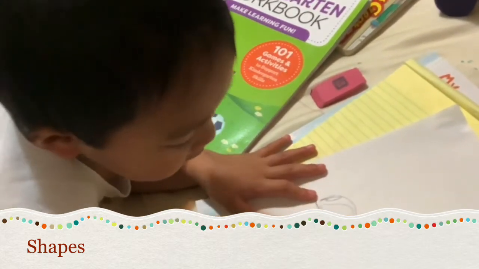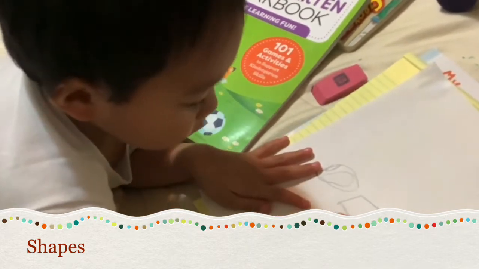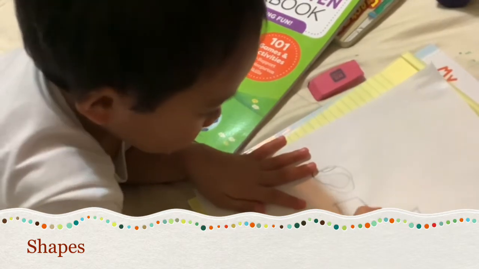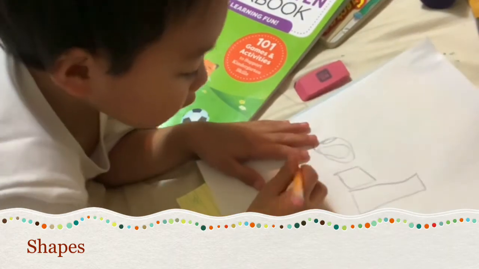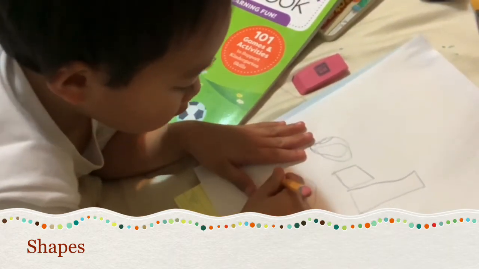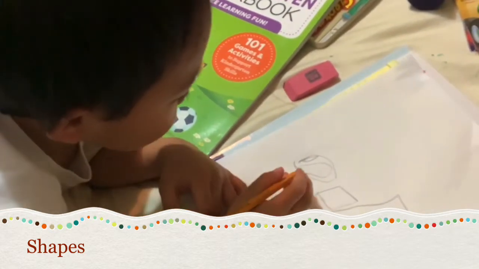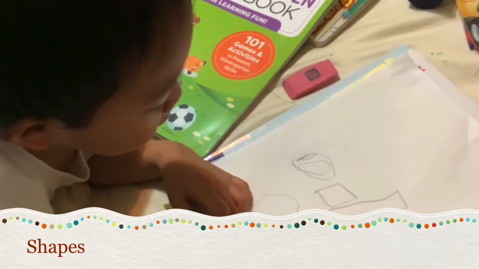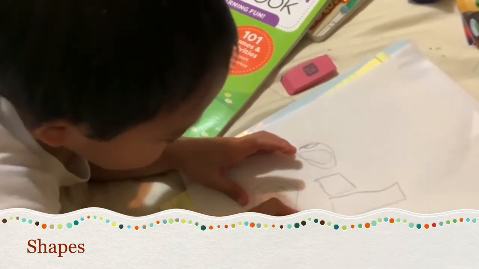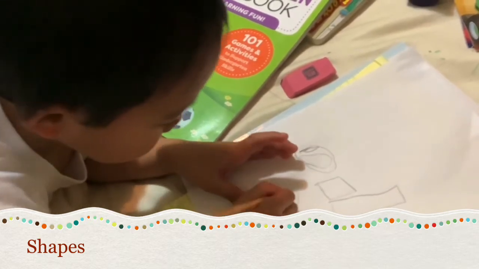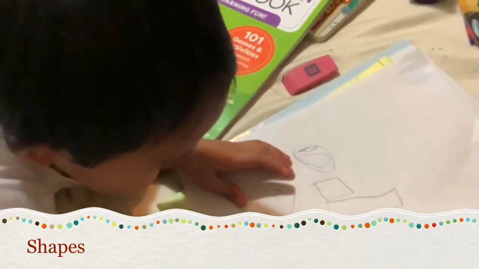That's a square. I want to write a square. Okay, write a square, then rectangle. It's a long one. How about oval? Oval? How do I write oval? That's a circle. That's a circle. Oval. Let's all make a happy face. Okay, and then oval. Square. What a happy face.